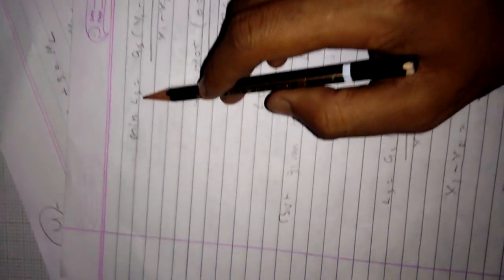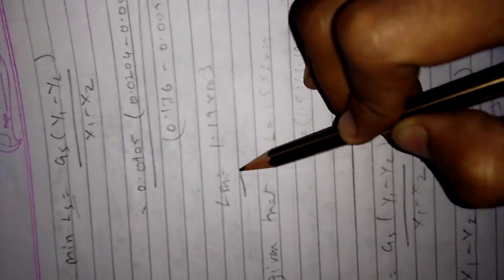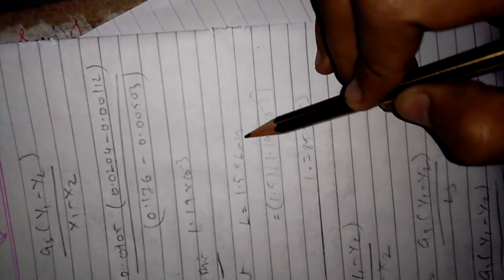Now I will substitute here this. I know that this is a relation minimum gs ls equal to x gs into y1 minus y2 minus x1 minus x2. I will substitute x1 as a 0.175. So if I substitute x1 as 0.175, whatever the L will get, that will be my L minimum. Now, but it is given that L actually is equal to 1.5 times of L minimum. So I'll get the L as 1.75.